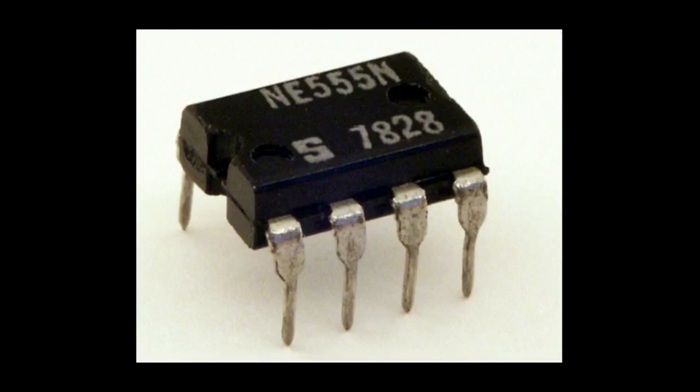The 555 timer IC is an integrated circuit chip used in a variety of timer, pulse generation, and oscillator applications. The 555 can be used to provide time delays, as an oscillator, and as a flip-flop element. Derivatives provide up to 4 timing circuits in one package.